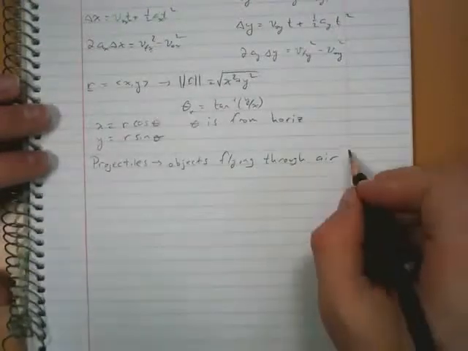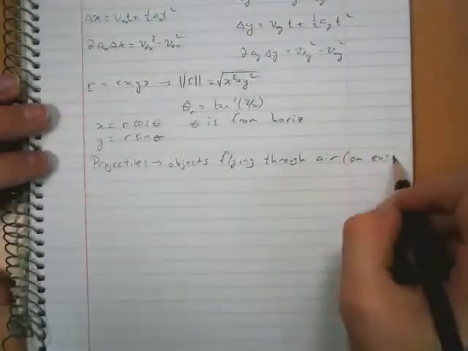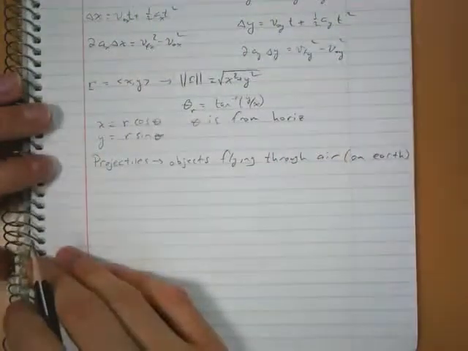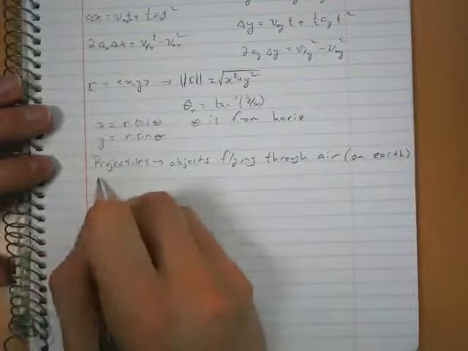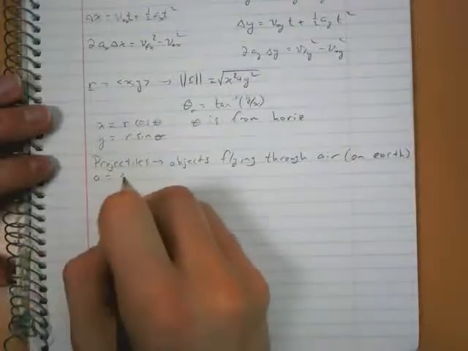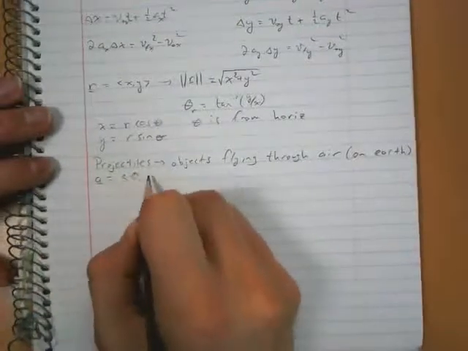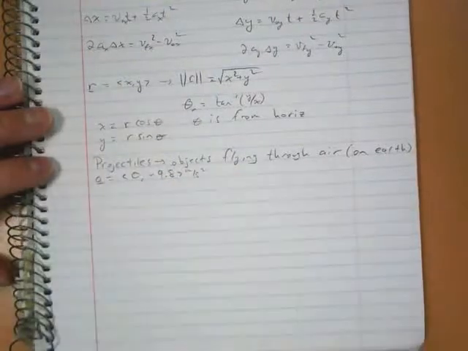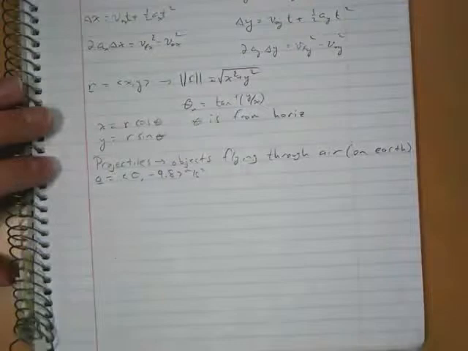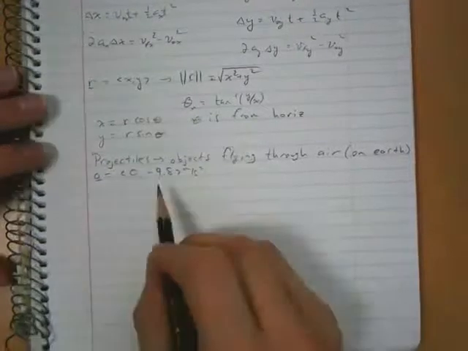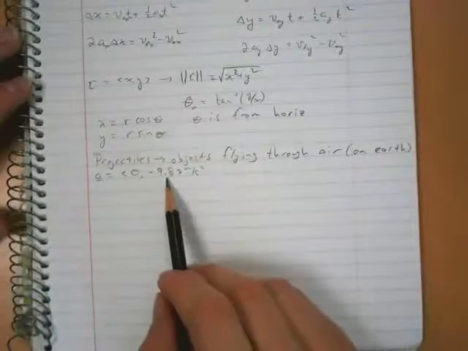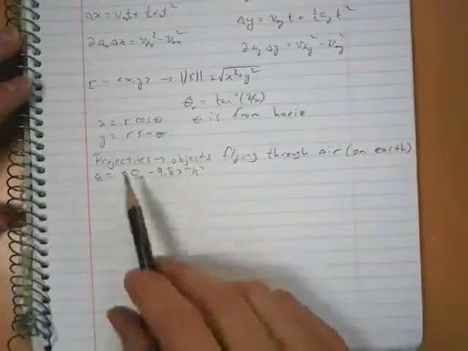And mostly that's going to be on Earth. If an object is on Earth moving through the air, its acceleration would be 0 horizontally, because there's nothing pushing it horizontally, and 9.8 meters per second squared downward.